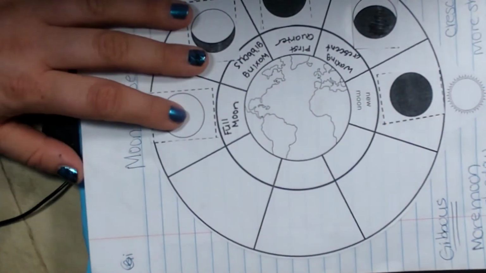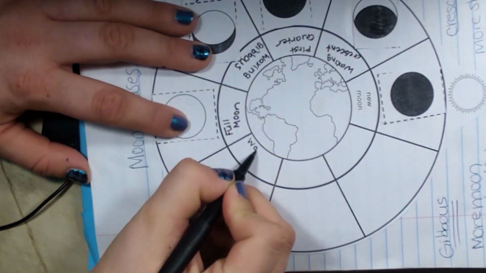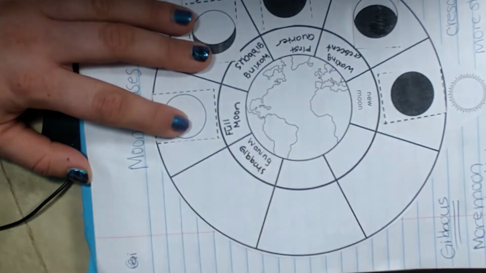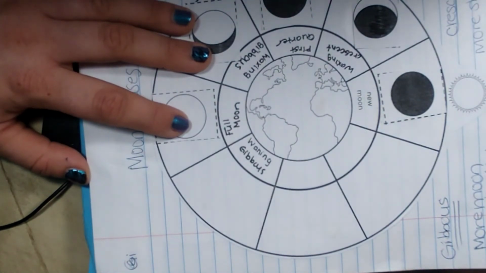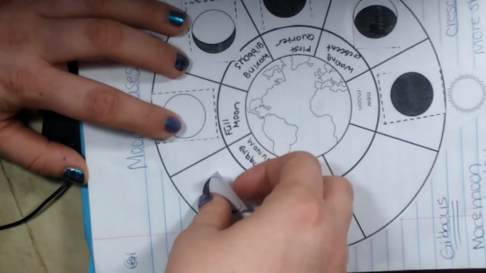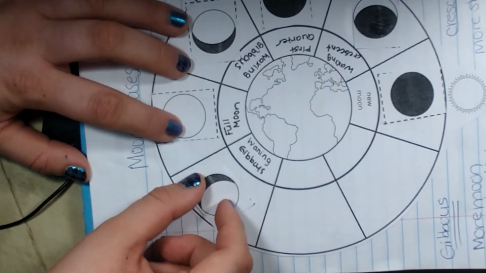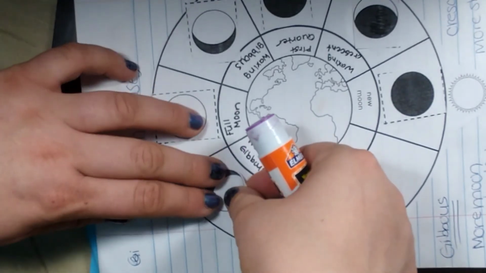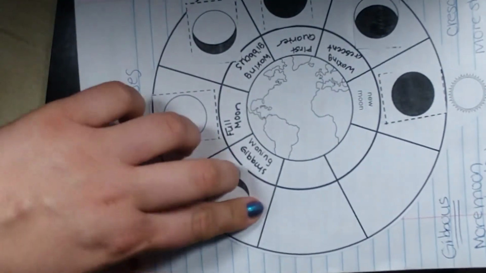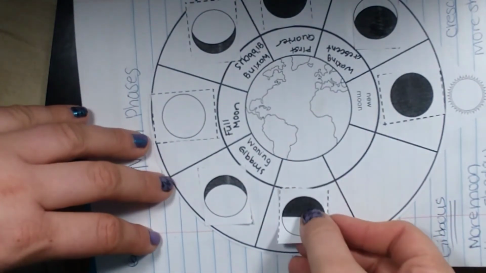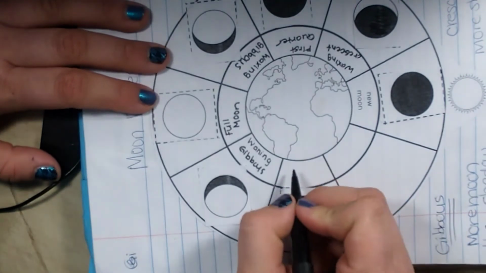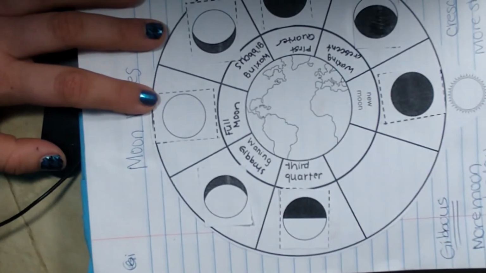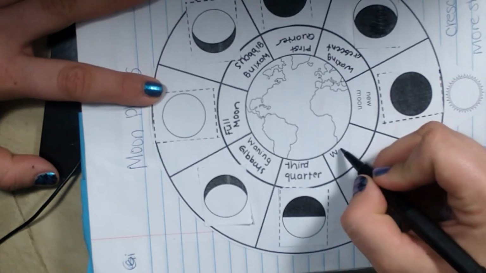The next one would be the waning gibbous. Waning meaning it's on the other side. So the waning gibbous looks just like that. And then we have the third quarter. And then the last one is the waning crescent.